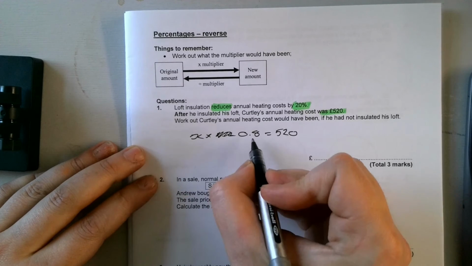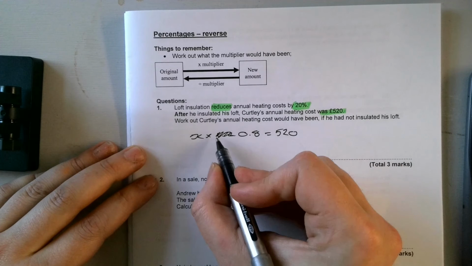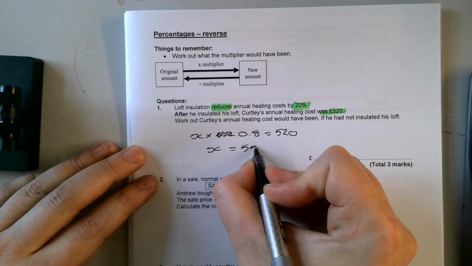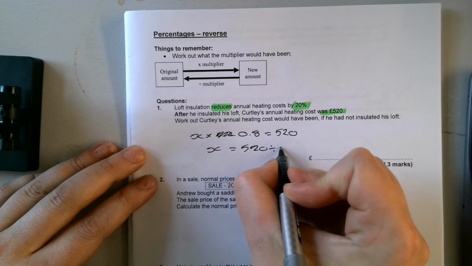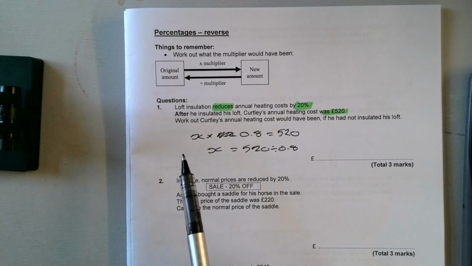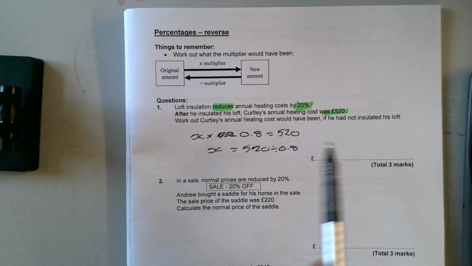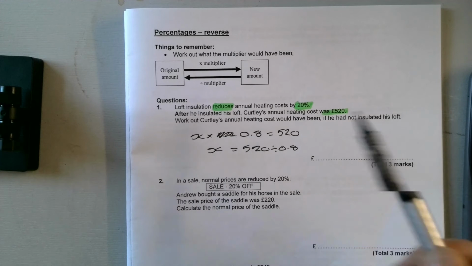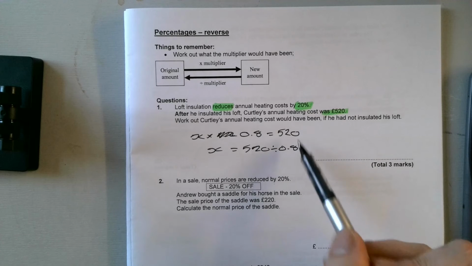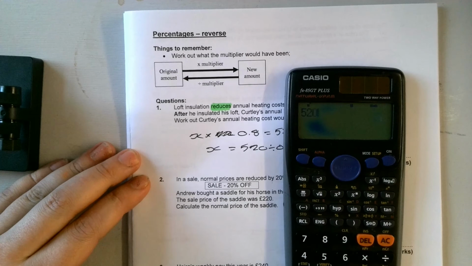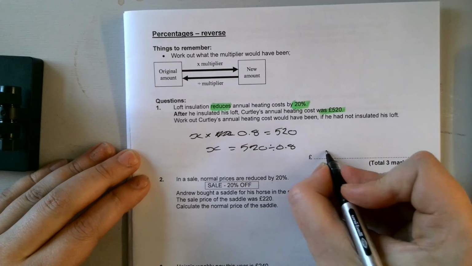Now we've got to rearrange this so we work out what our original was. So instead of timesing by 0.8, we are going to have to divide by 0.8. Our unknown is going to equal 520 divided by 0.8. And this is what you do. You work out what your decimal multiplier would have been to make your percentage change from the original to the new. And instead of doing a multiplication, you divide the new by that multiplier. So 520 divided by 0.8 is 650.